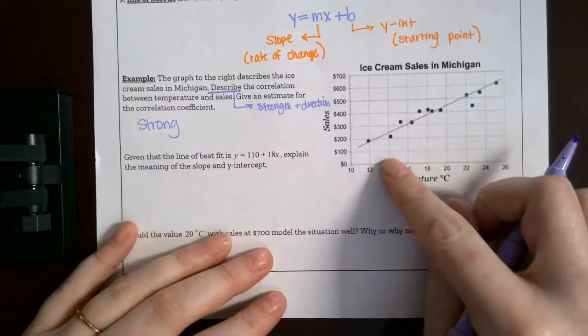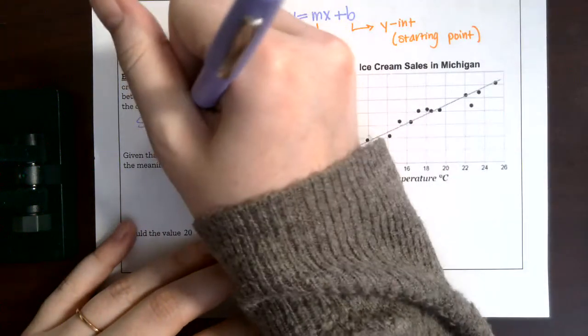And then I need to say if it's positive or negative. Since this is going up, it's a strong positive.